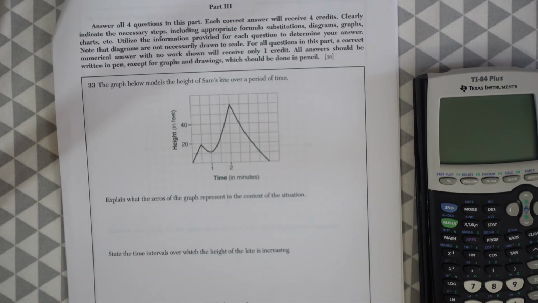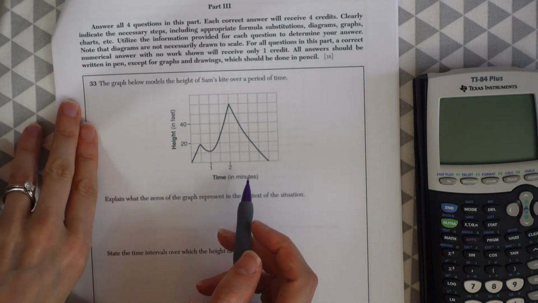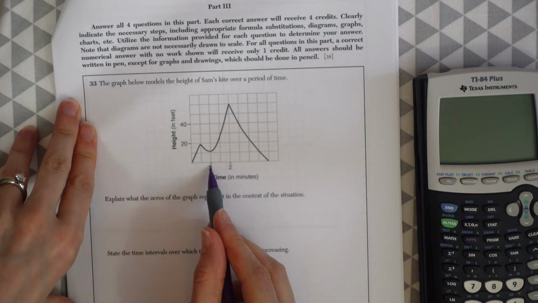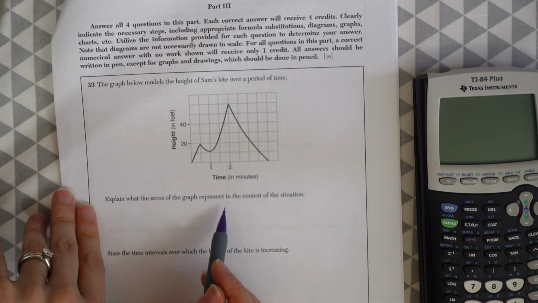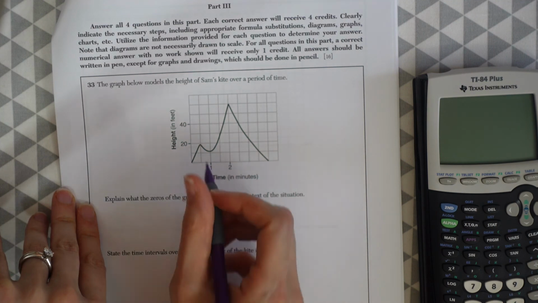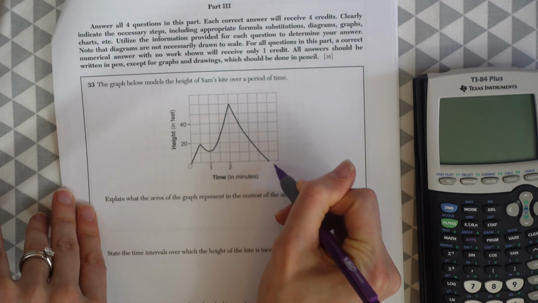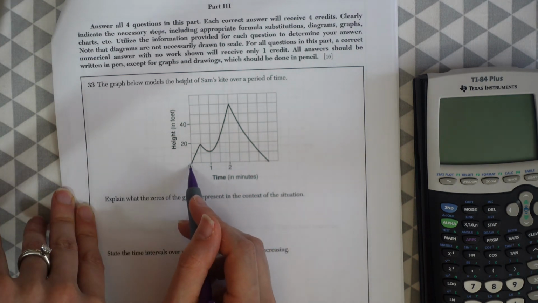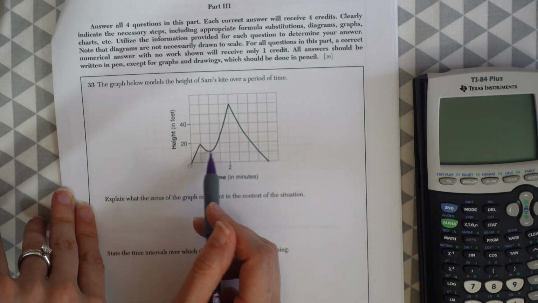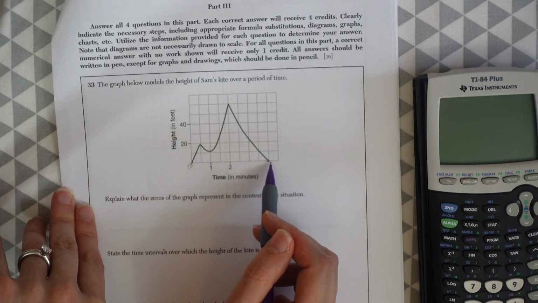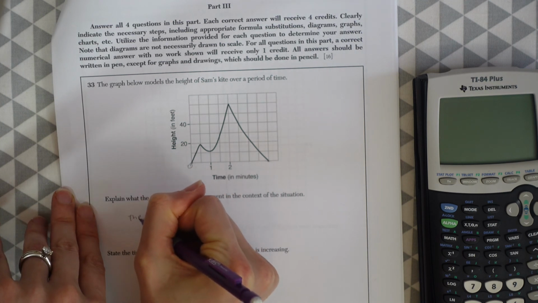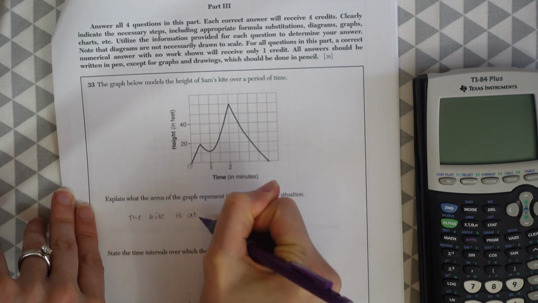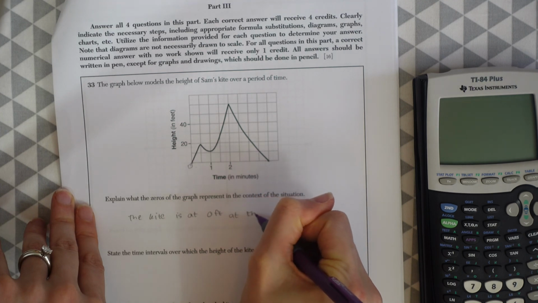Question 33. The graph below models the height of Sam's kite over a period of time. So we have time in minutes, and then the height of Sam's kite. Explain what the zeros of the graph represent in the context of the situation. So here we have a 0 over here, and another 0 over here. So the kite is at 0 feet at 0 seconds at the beginning, it goes up in the air, and notice it comes back down and is at 0 feet again. So we can say that the kite is at 0 feet at the beginning and end of the flight.